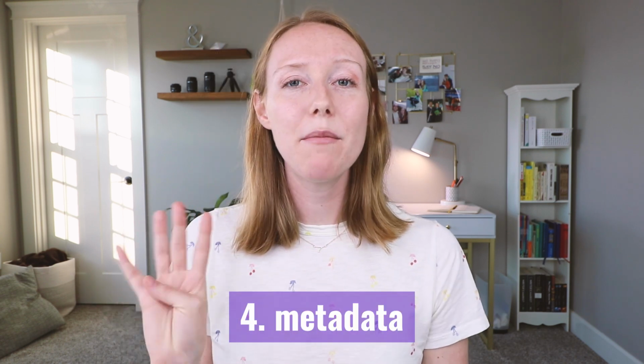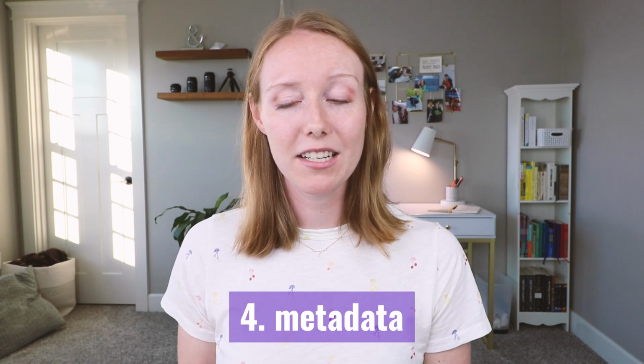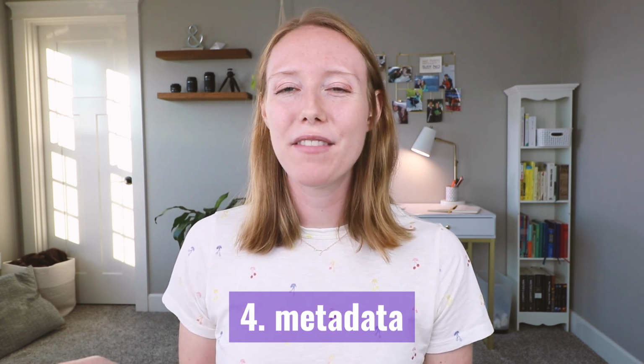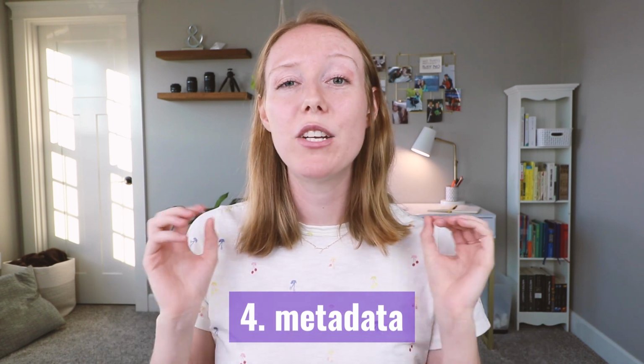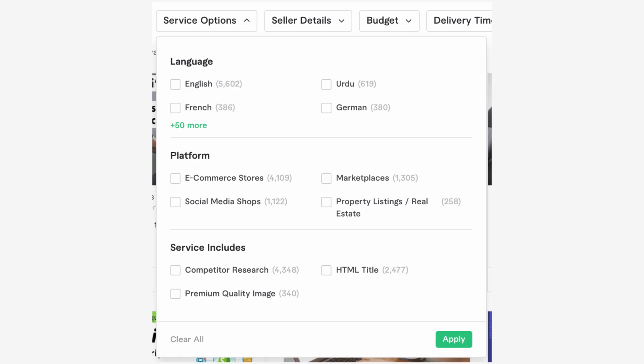Number 4, the gig metadata is super simple. Most of the categories don't have that many settings to choose. And honestly, most of them aren't even really that good of a fit, but don't skip it. Essentially what this is, you're filling out and matching the search toggles that clients can choose to narrow down their search options when they're looking for a gig.